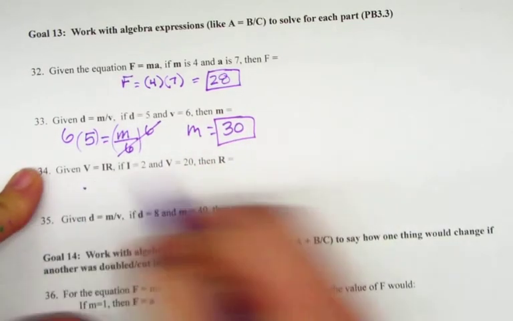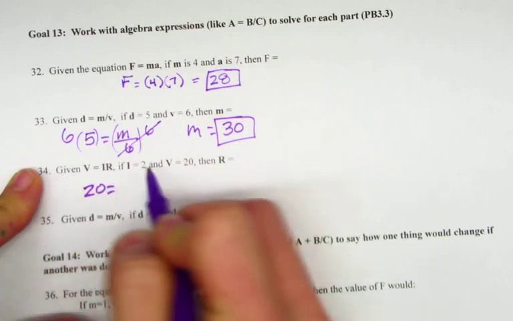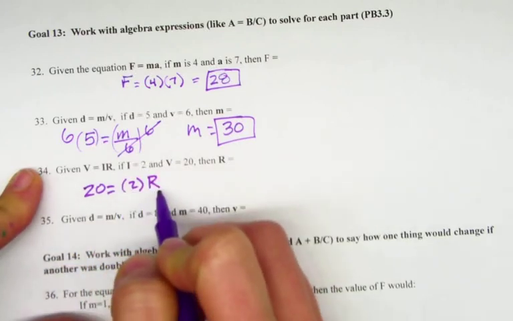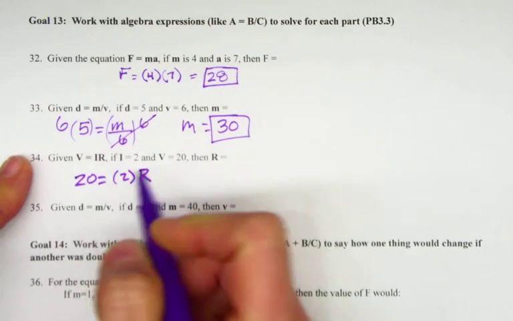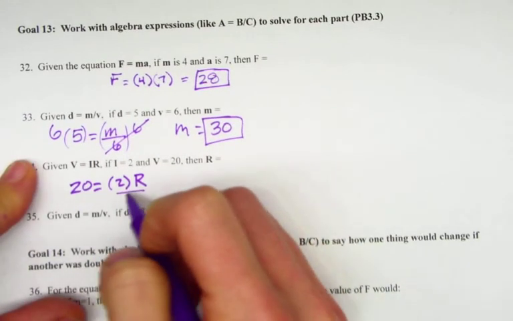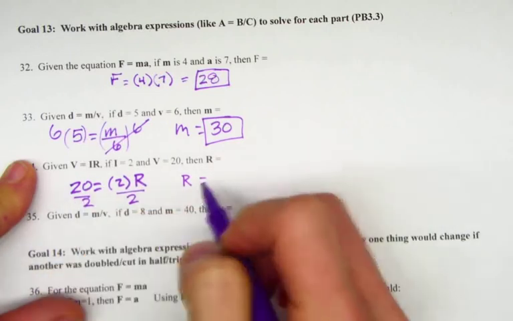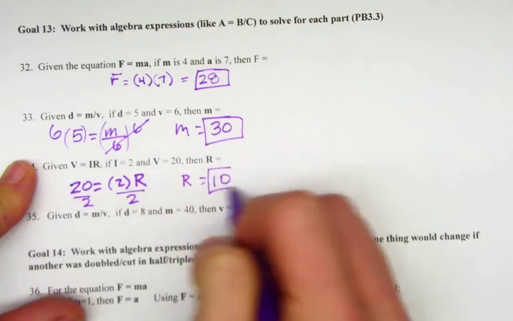Here we have V is 20, I is 2, and we don't know R, so we have 2 times R, and the opposite operation of multiplying is to divide by 2. So then R is 20 divided by 2, which is just 10.